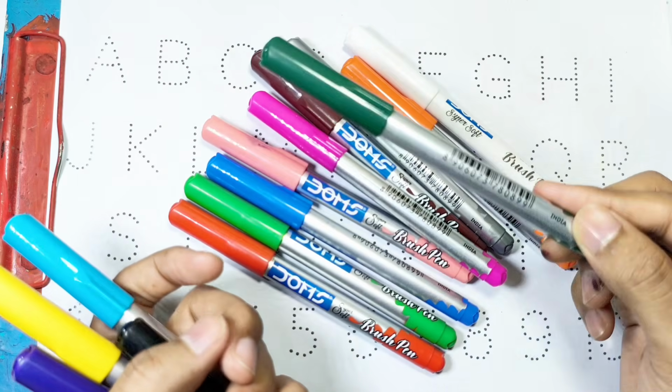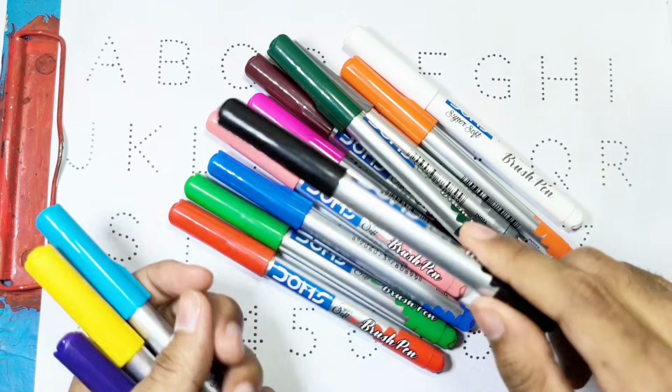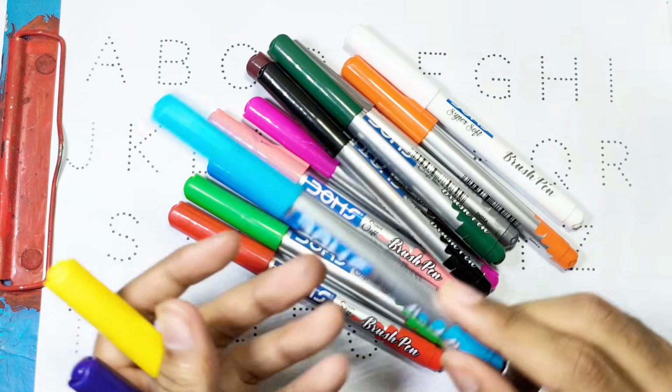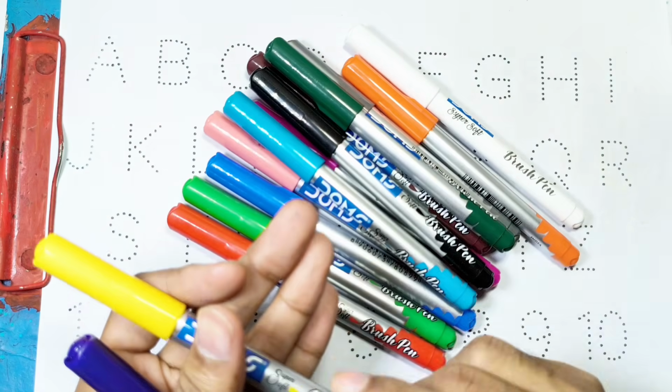Stay with us. Dark green color. Black color. Sky blue color.